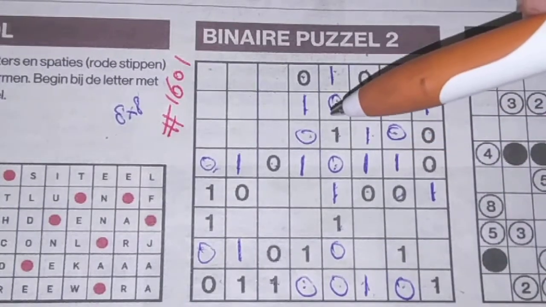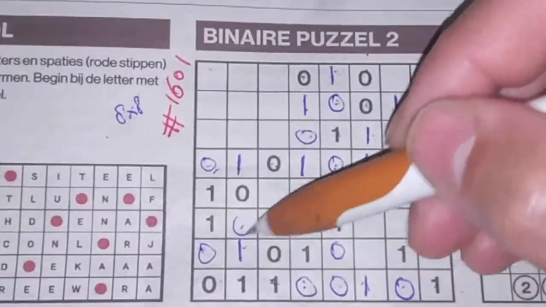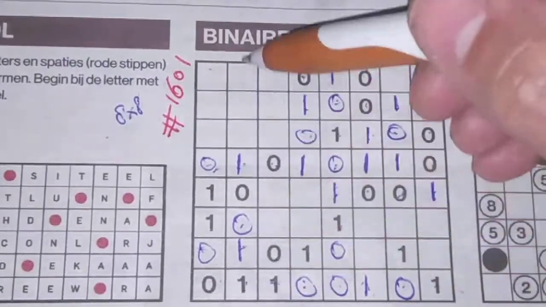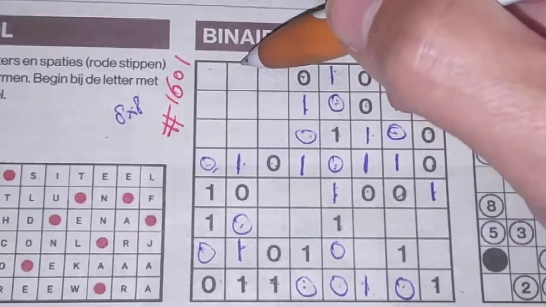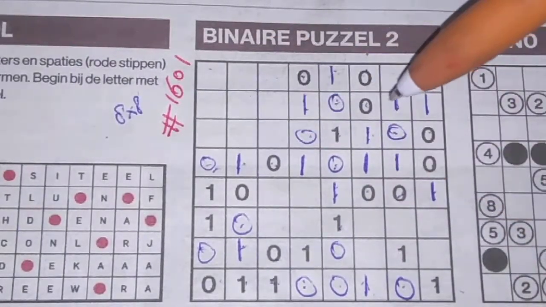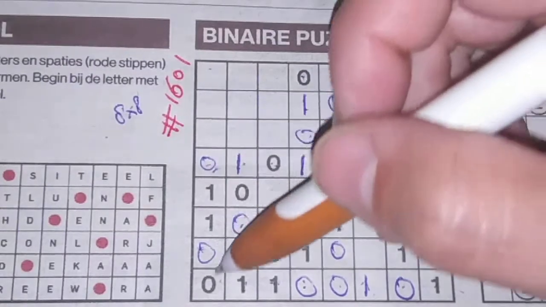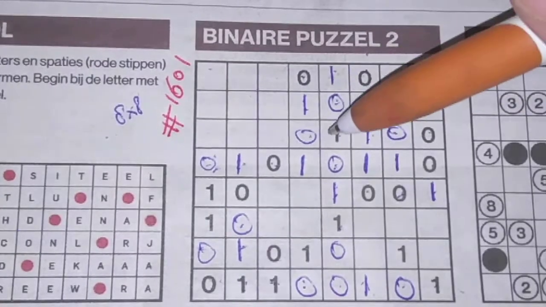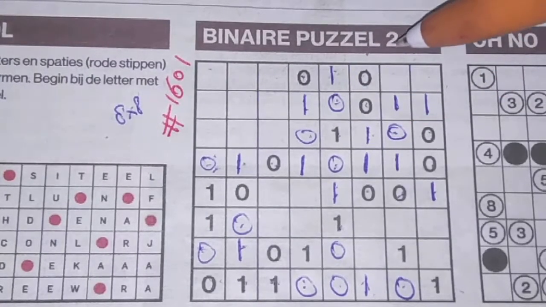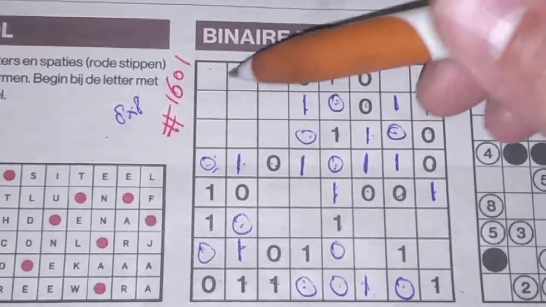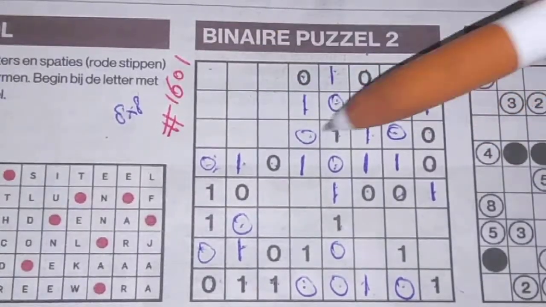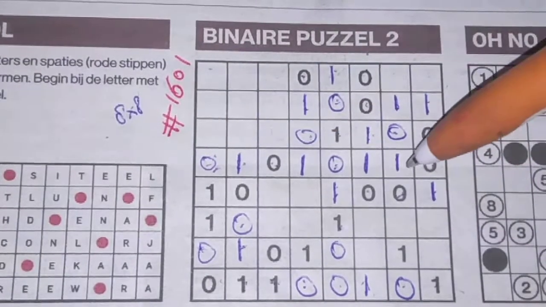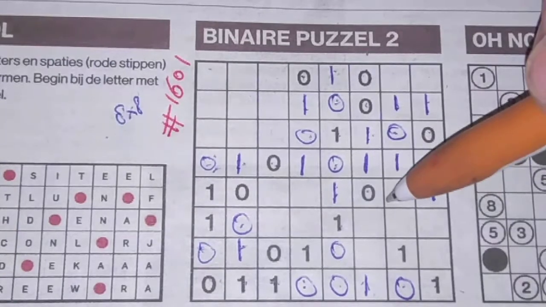Well. Now, double 1, here no, there no. 3 1s in this column. If I place number 4, no. Number 4, 3 0s, no. 3 0s. Tough one.